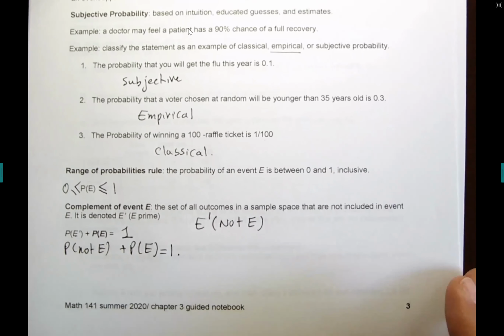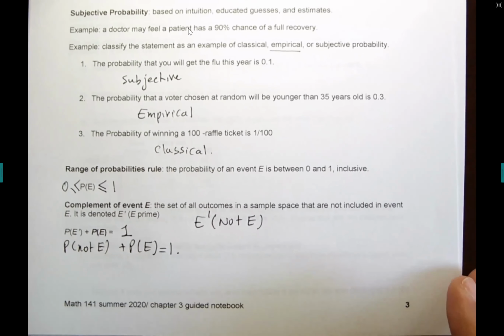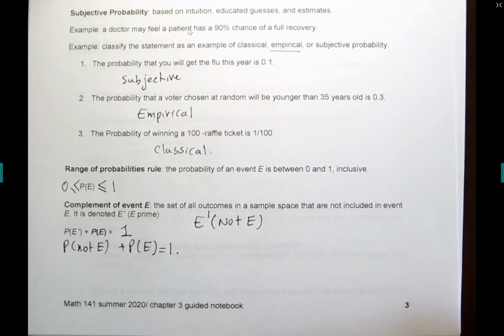So if I ask you the probability that you're going to win something is 75%, I could easily ask, what's the probability that you're going to lose? Well, if 75% is your chance of winning, 25% is your chance of losing. The two probabilities have to always add up to 1. Okay, that's another.